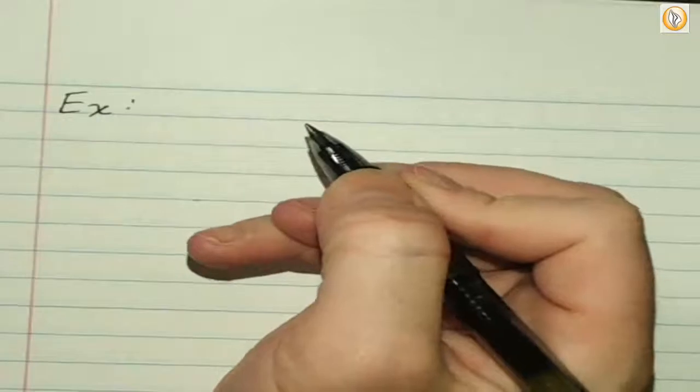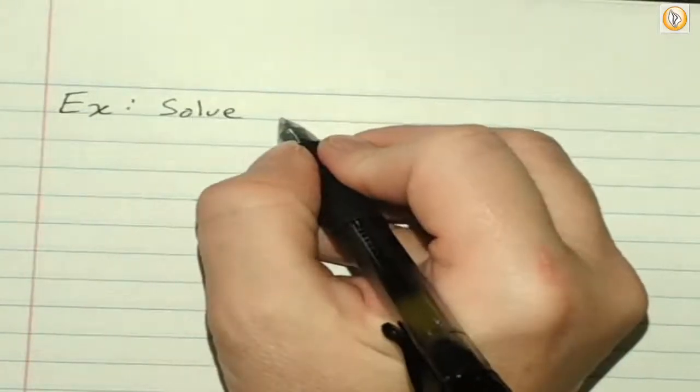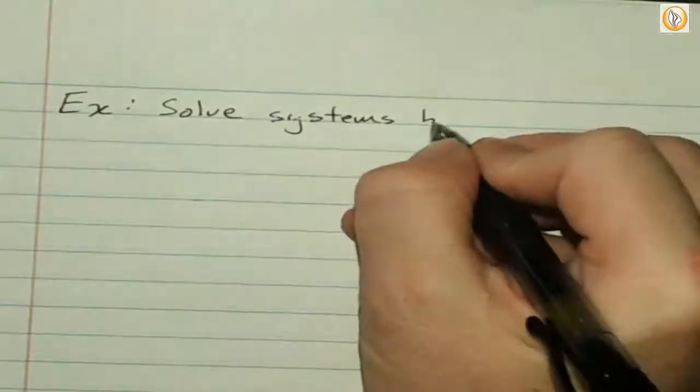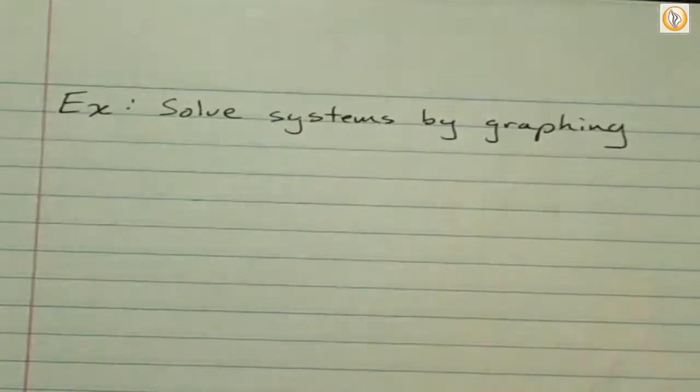Everyone have this down? So you got it? Okay. Now I'm about to throw a little wrench into all of this. Everyone's like, okay, I got it. I can do this. However, not anymore. Again, we're going to solve systems by graphing. Same directions as the last one.